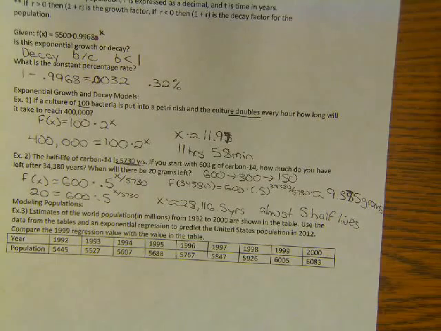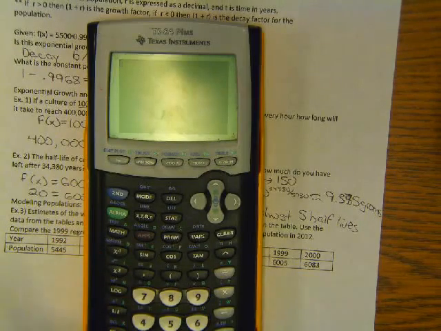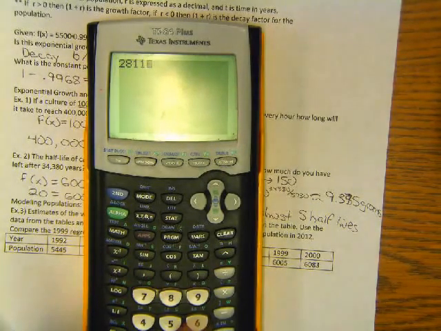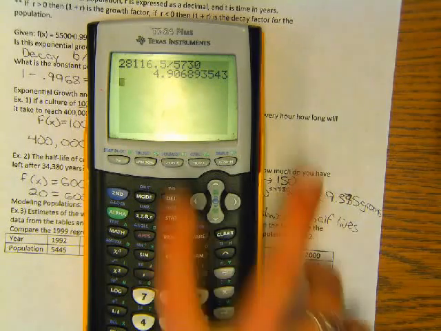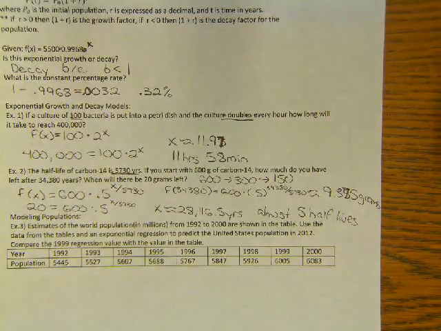How do you find that? So that was how we got the first one, but this one we take the number of years. So we do the 28,116.5 and divide it by the half-life years. Remember how 5,730 is our half-life here, so then we do that. So you should get around 4.9.